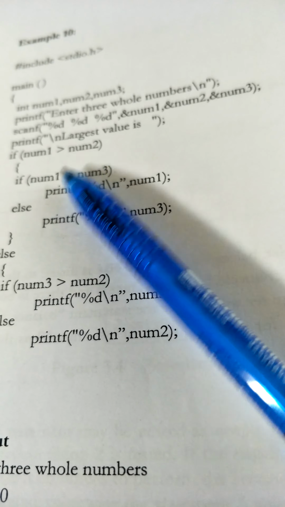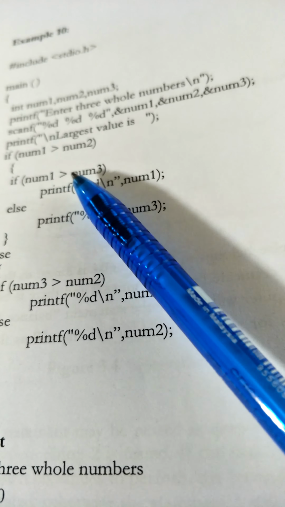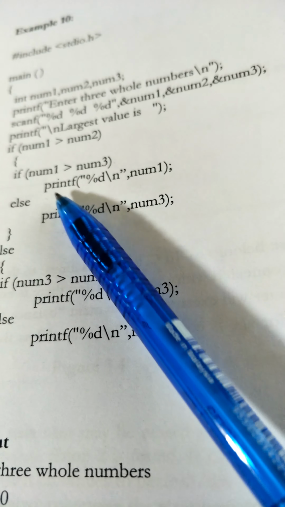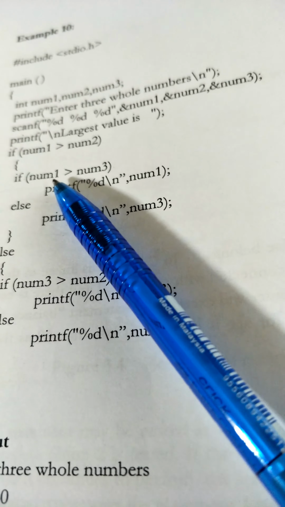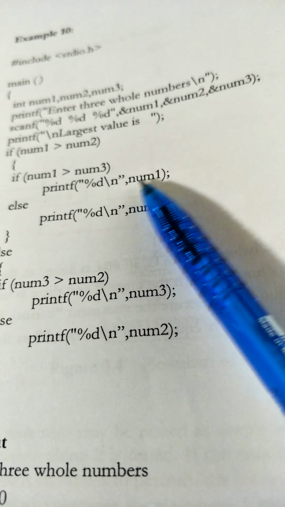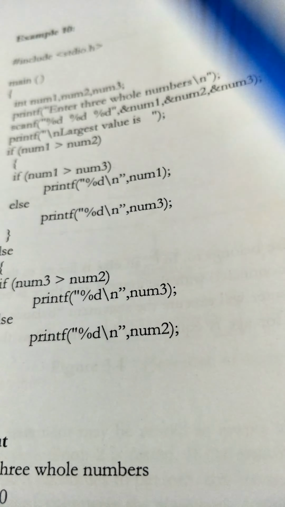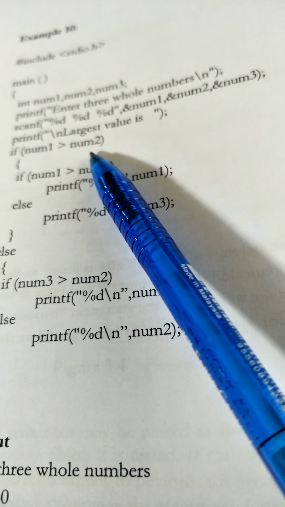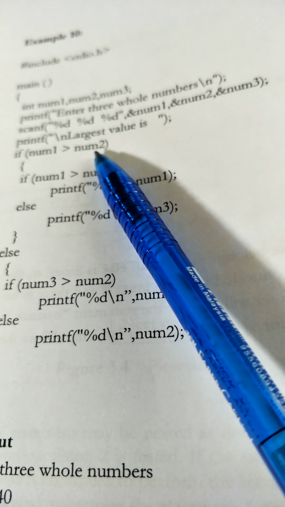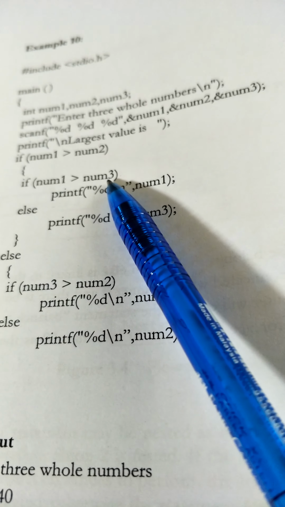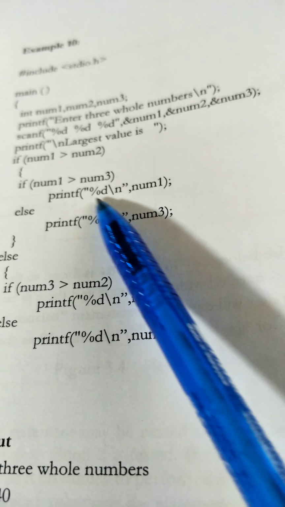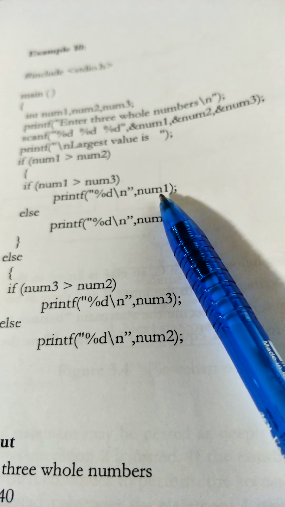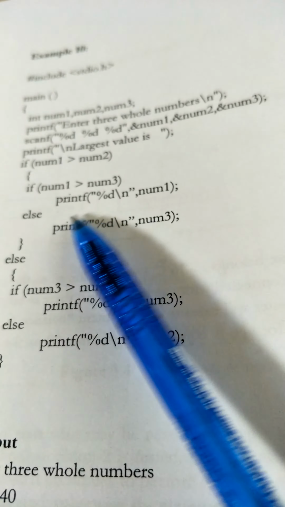If the next condition, num1 greater than num3, is also true, then obviously the maximum number is num1, so we print num1.